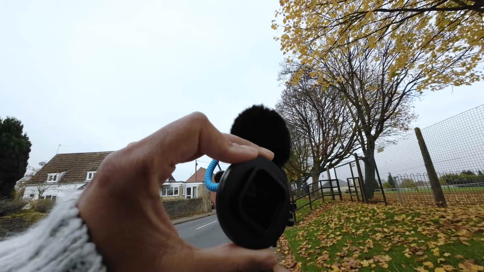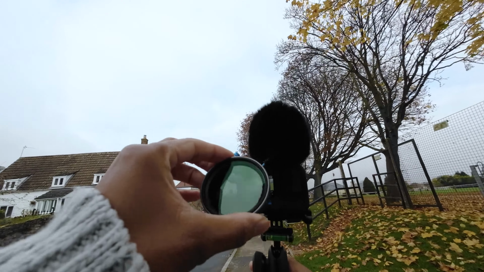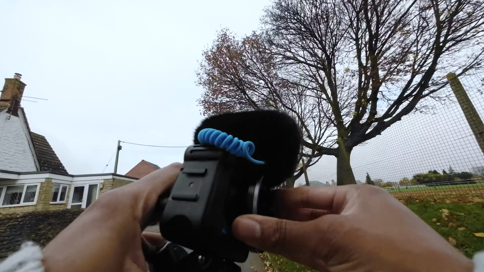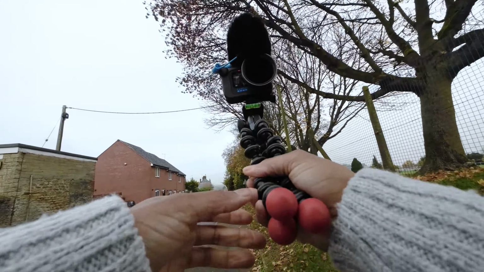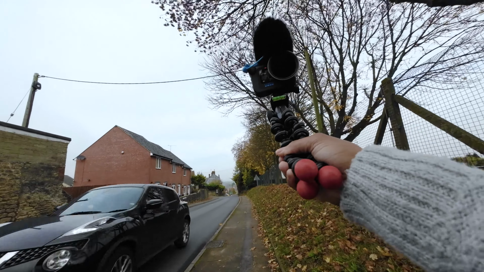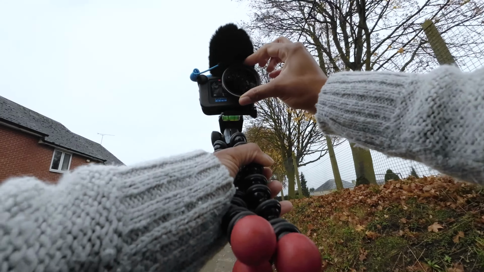So I've just taken the filter off so that you can see, but this is the filter, and all you have to do is just basically clip it on. Just clip it onto the camera, and because it's a variable ND filter, you don't have to switch out filters. You can just twist the front element here, and that will dial in your exposure as you need it.